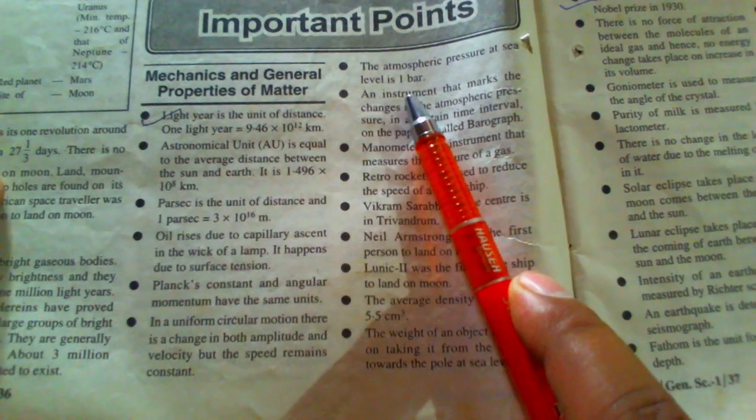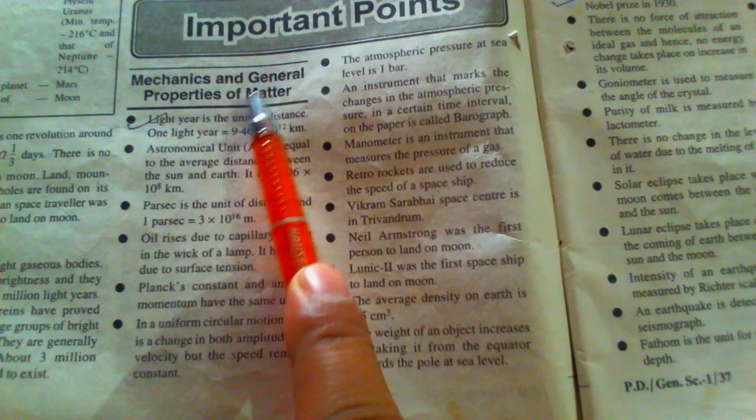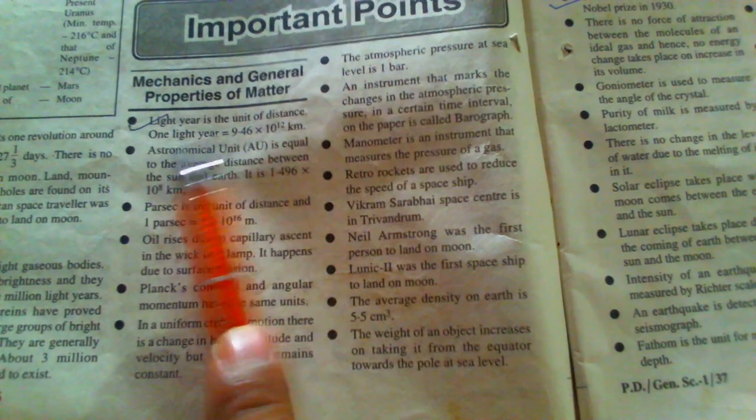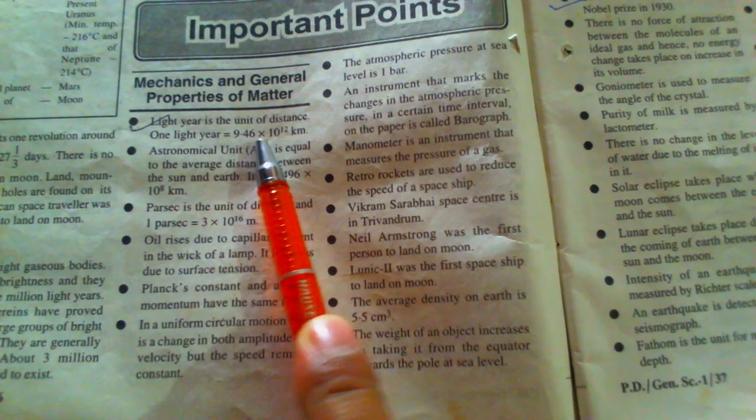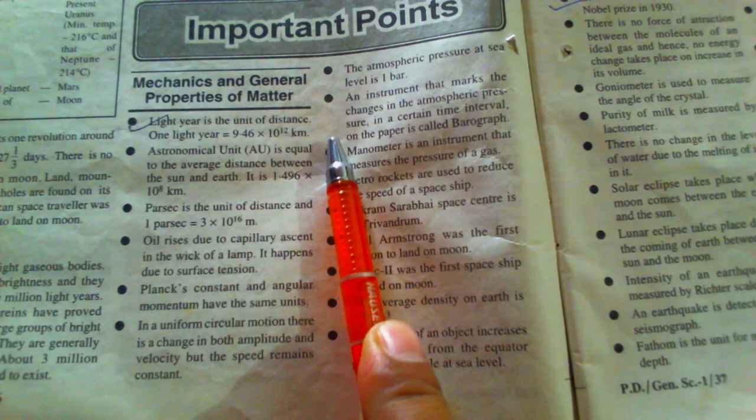Okay, let us learn some important points. Mechanics and general properties of matter. Light year is the unit of distance. 1 light year equal to 9.46 into 10 to the power 12 kilometer.